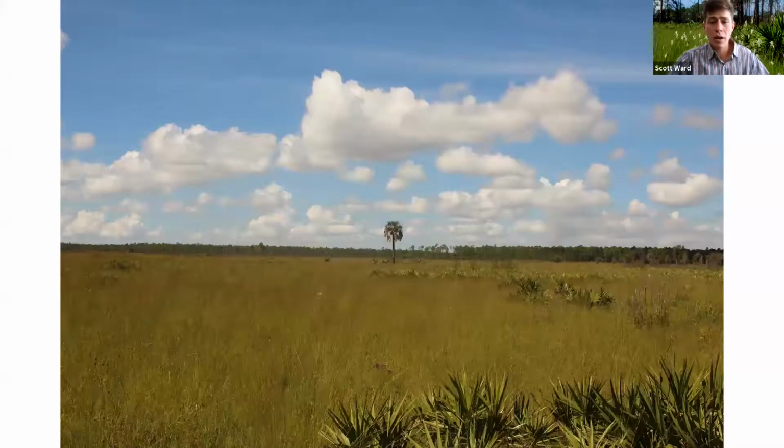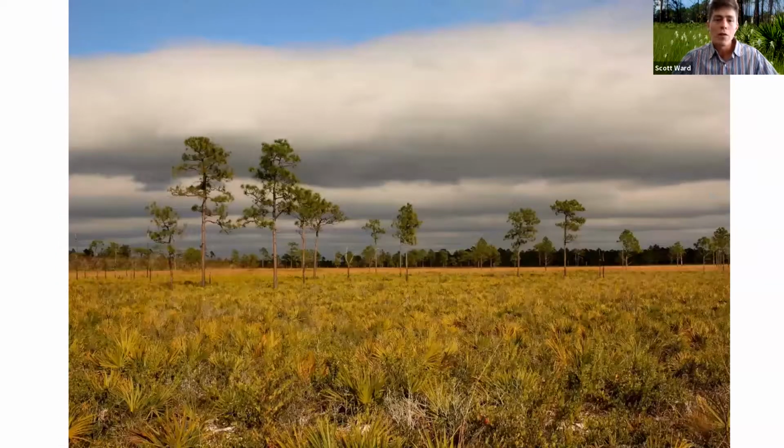Here's a calcareous prairie from Central Florida as well. Just incredible diversity in some of these grassland habitats. You could find countless species, especially of sedges, in these graminoid dominated areas. Kind of a wetland savanna also in Central Florida, where at Archbold we do a lot of our work.